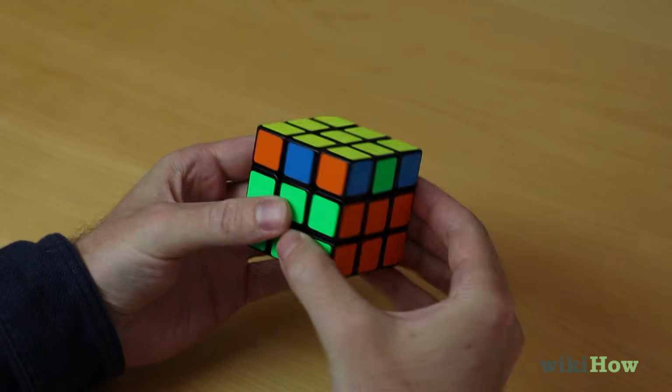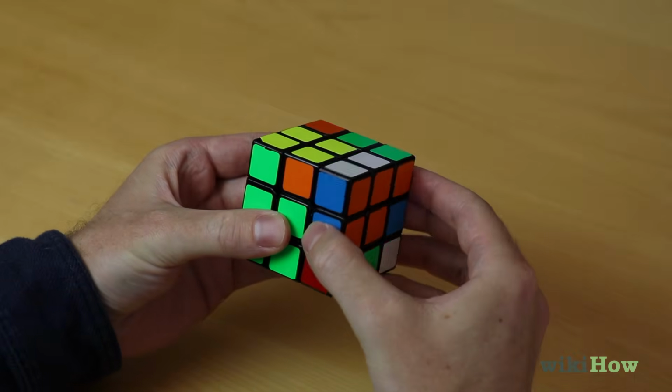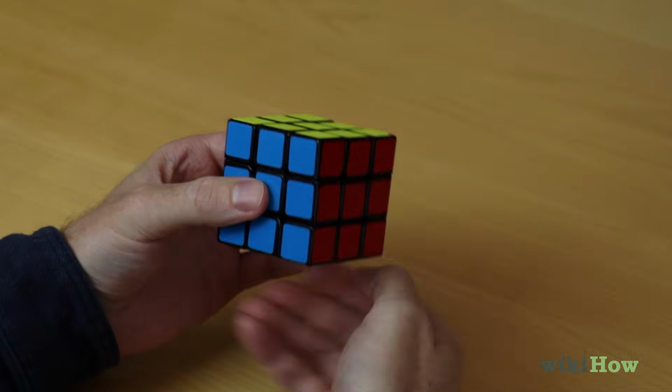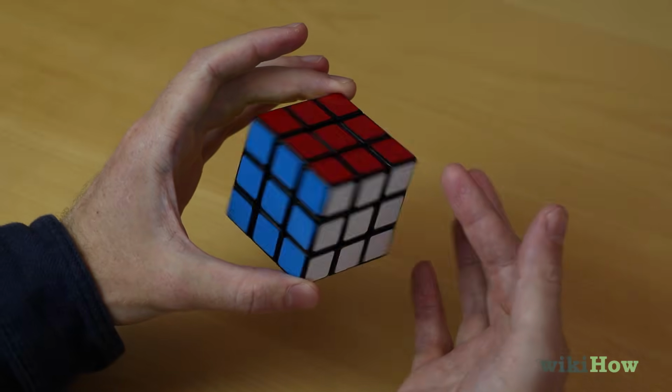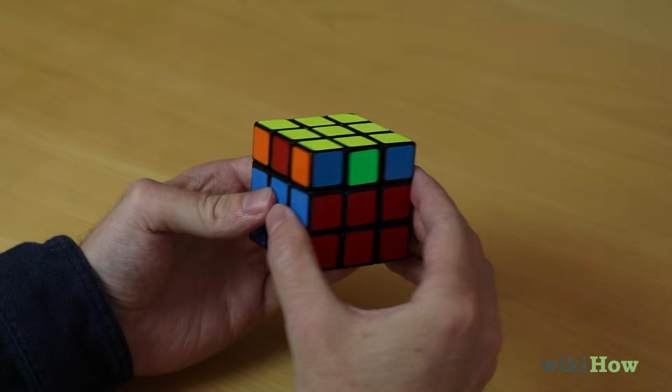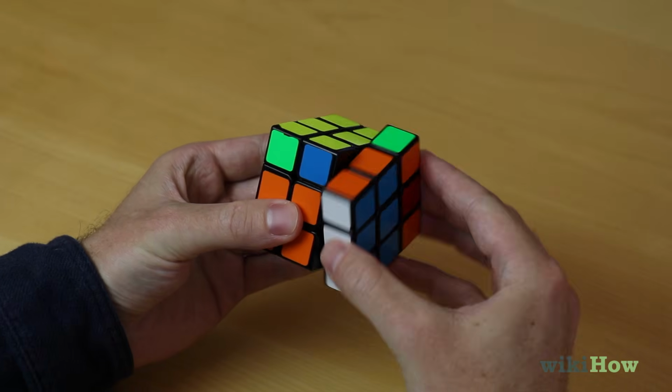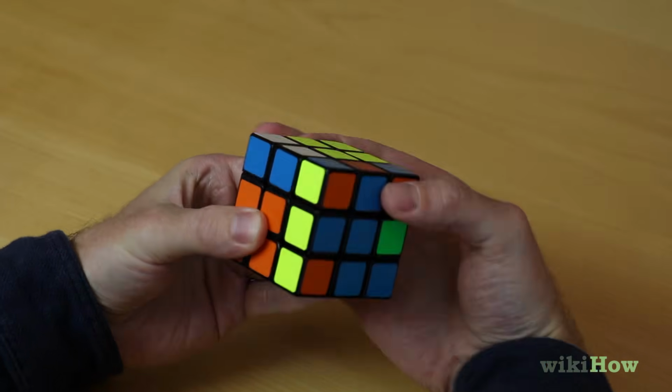Repeat this process until the cube is solved. You're done. However, if no edge piece is correctly positioned between two corners, perform the previous algorithm and reassess.